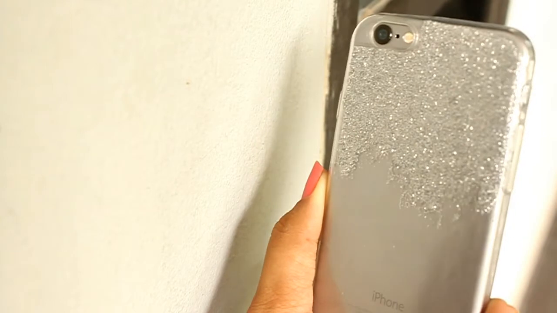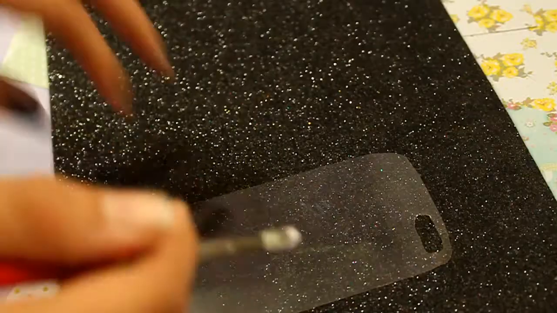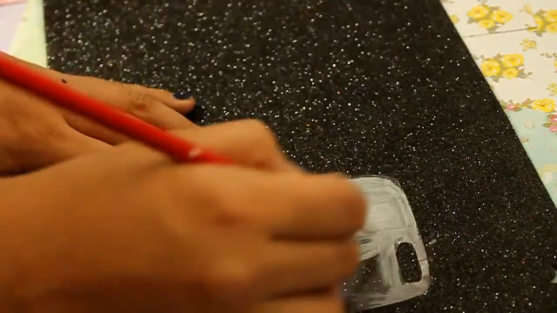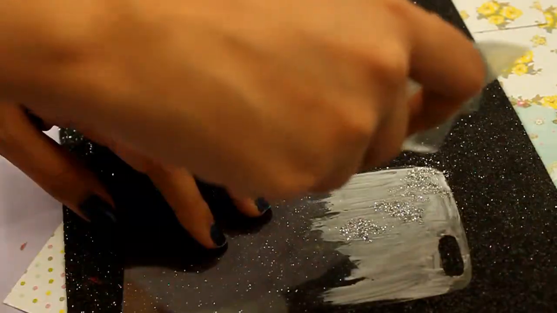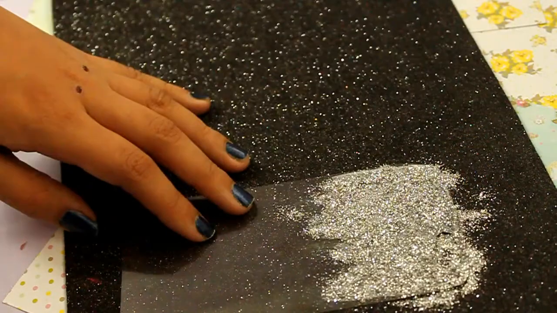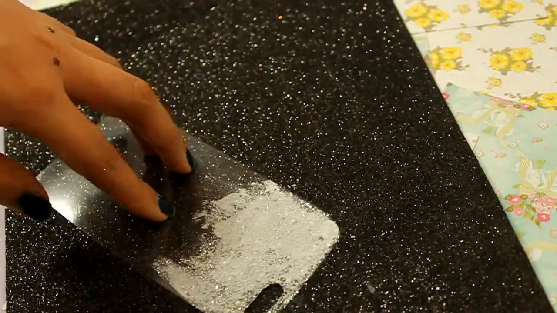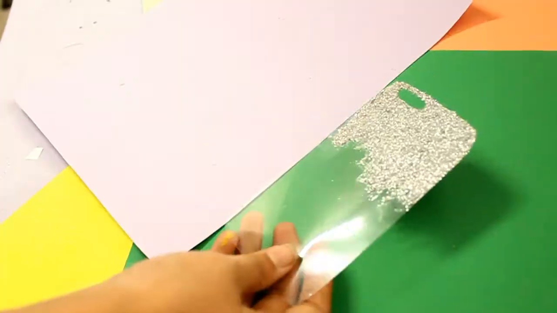Glitter is indeed girls' favorite. Trust me, it looks great. Apply some glue and sprinkle glitter on top of it. Keep removing the excess. Make one more layer with glue so that it stays in place and let it dry.